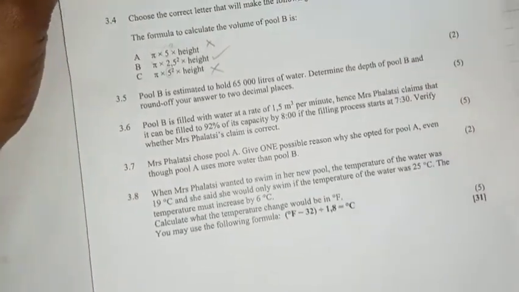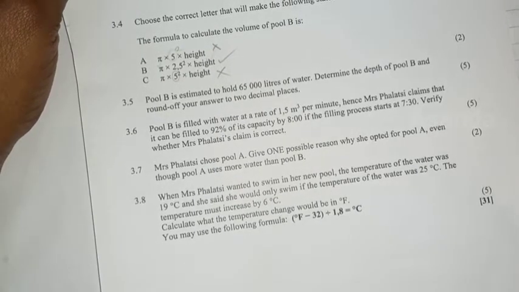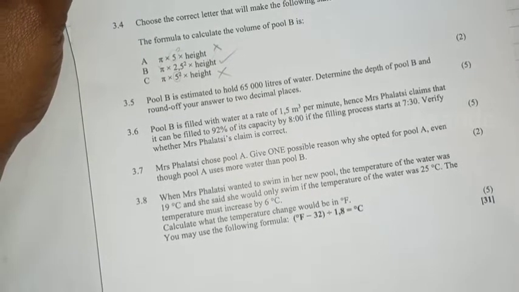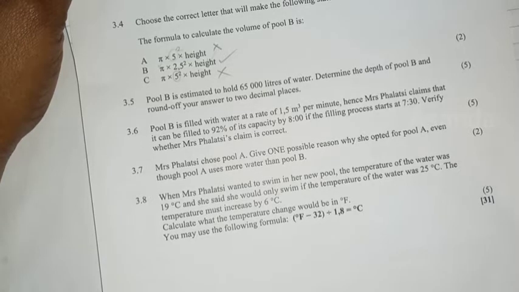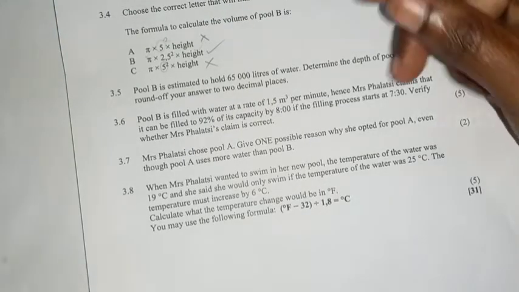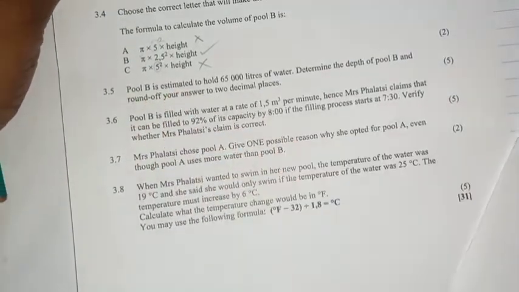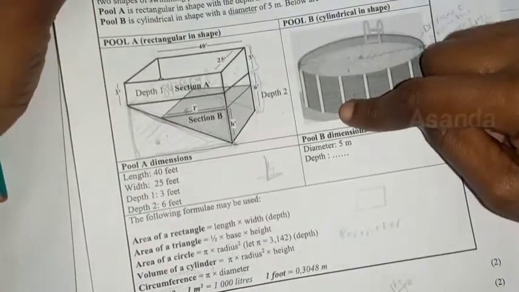3.5. 3.5 says pool B is estimated to hold 65,000 liters of water. Determine the depth of pool B and round off your answer to 2 decimal places. I'm not going to worry about rounding off because that's just the answer. So first I'm going to worry about what they want me to calculate. So they're saying pool B, which one is pool B? This one, which is circular.